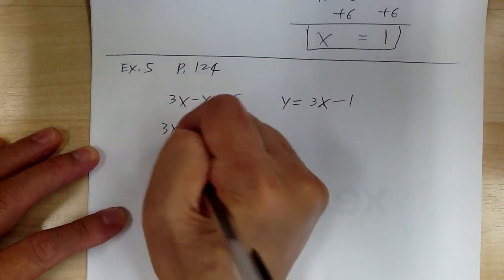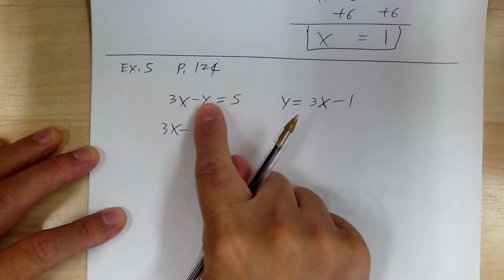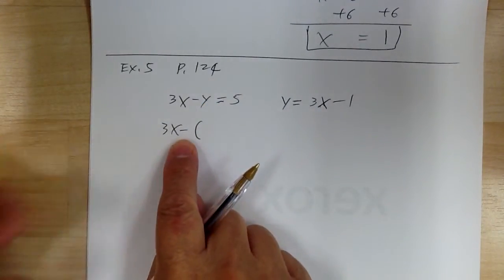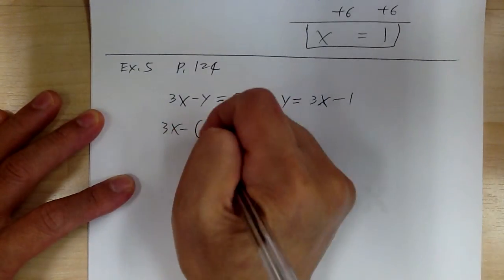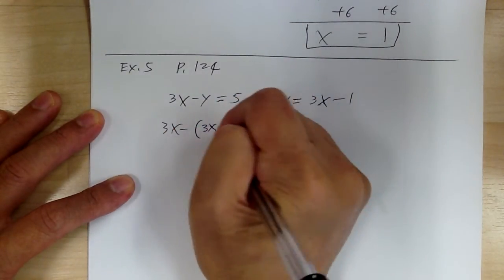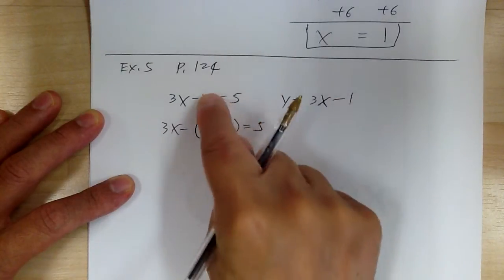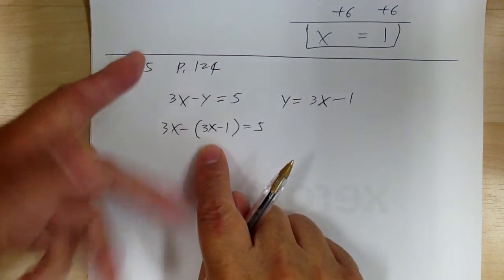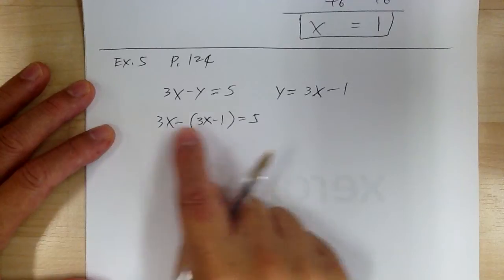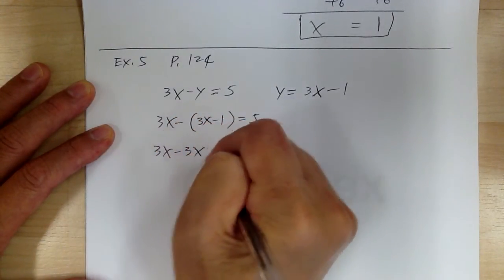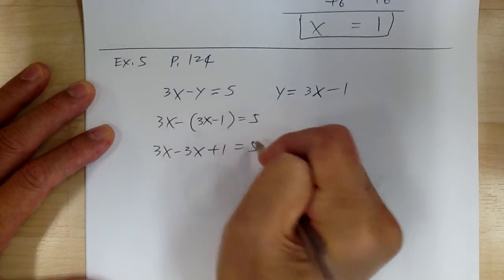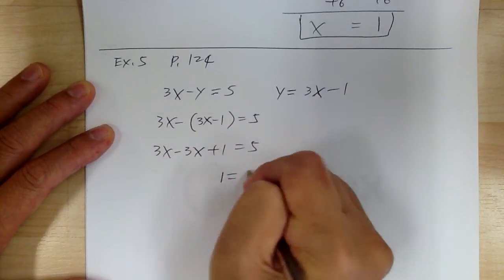So 3x minus, okay, it tells you what y is, right? And again, that's why you want to put everything in parentheses when you substitute, because when you have a negative, it's very easy to make a mistake. So y is equal to that, so you make the exchange. That's what substitution is. Now you work it out. So you get 3x minus (3x minus 1) equal to 5, which is 3x minus 3x plus 1 equal to 5. And this cancels out, so you get 1 equal to 5.